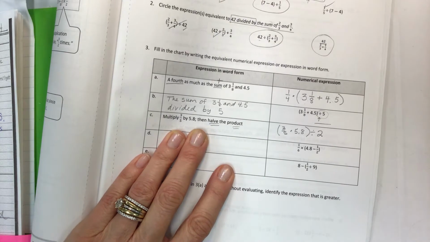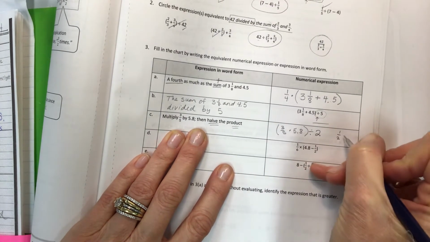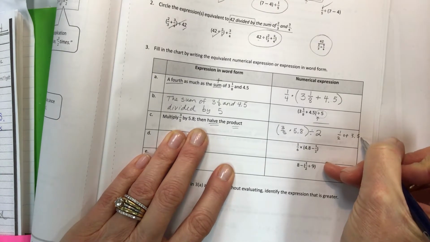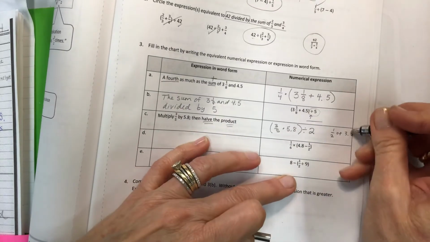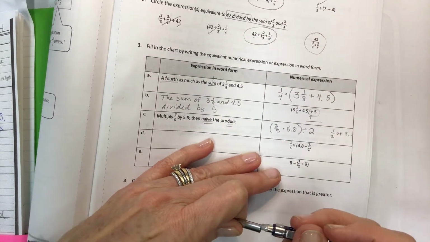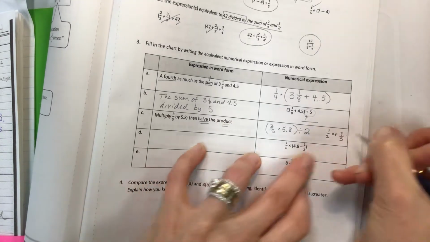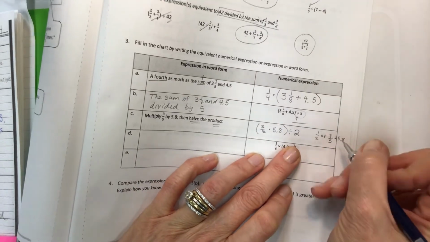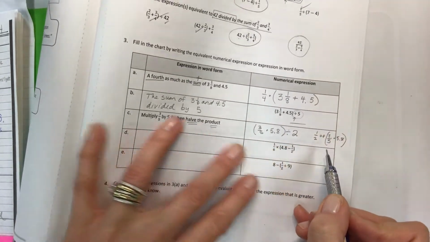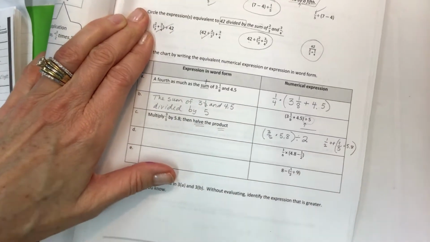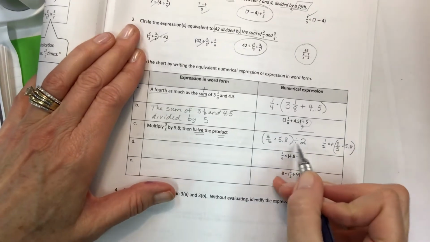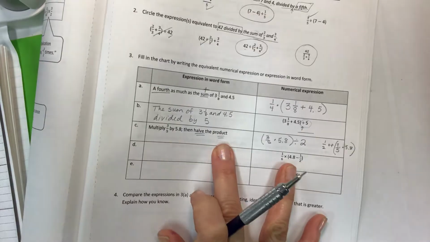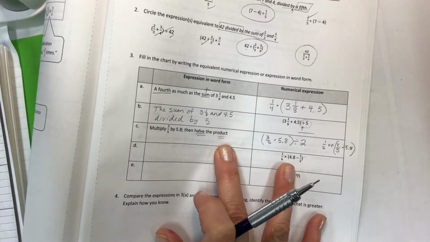Could you also multiply by a fraction or take half of? I did it backwards. So 3/5 and 5.8. So you can do this too. It's going to be half of this product. So either one is fine. Sorry, it's all crooked. Either one is fine. You can divide by 2 or take half of that. And you can put the half either before or after. That is going to be fine either way.